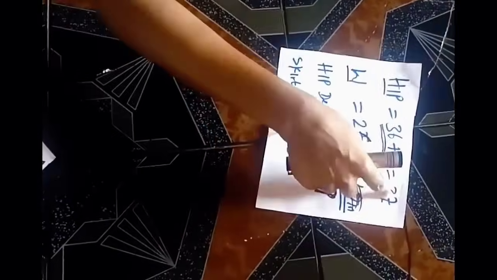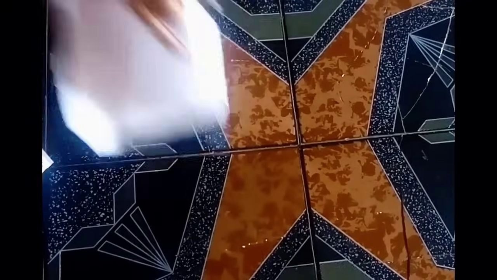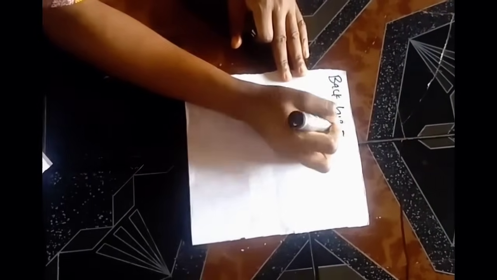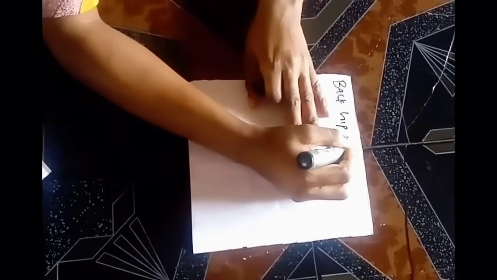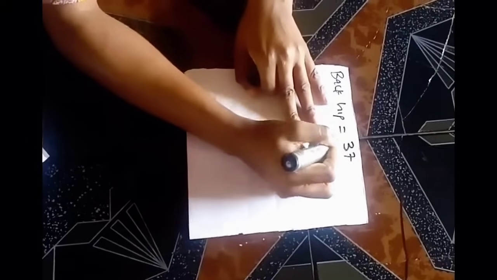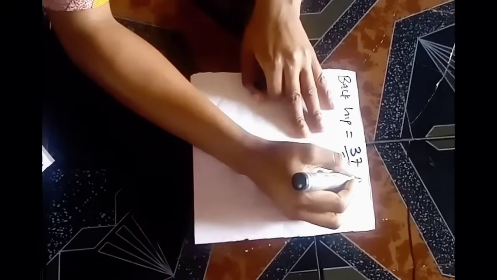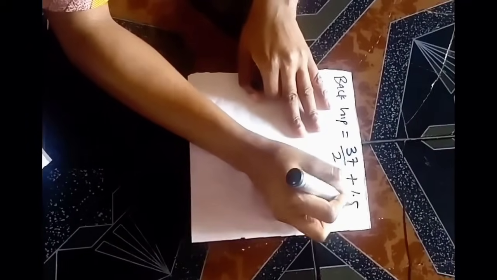So my hip is 37 and my waist is 26, and the difference is 9 inches, so my own value is 1.5. You have to check for yourself, check for your client, and know what to use, whether 0.5, 1 inch, or 2 inches. So this is my formula now.